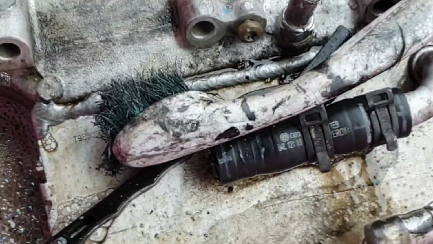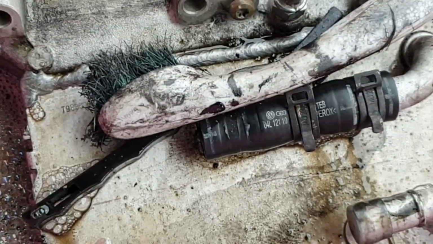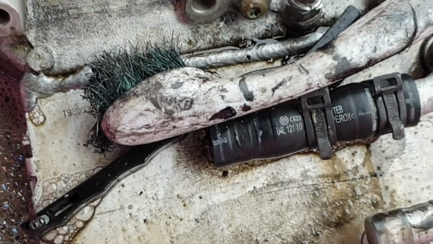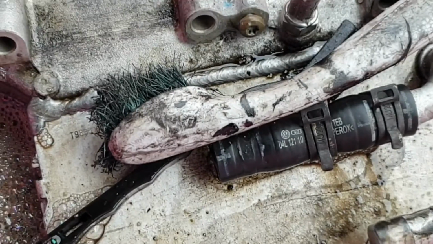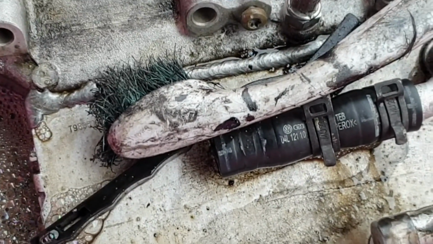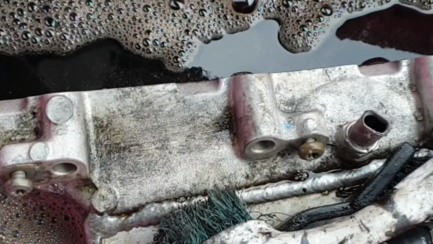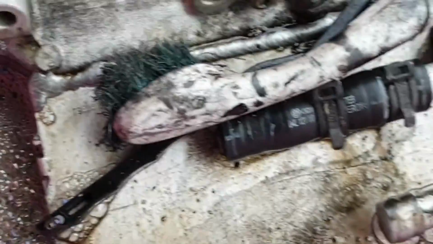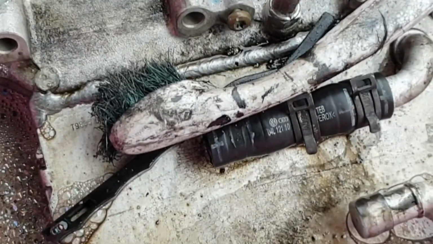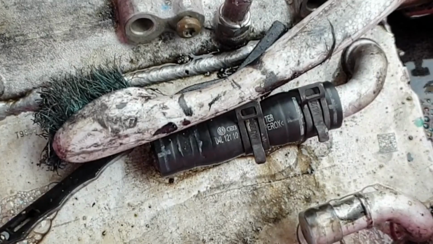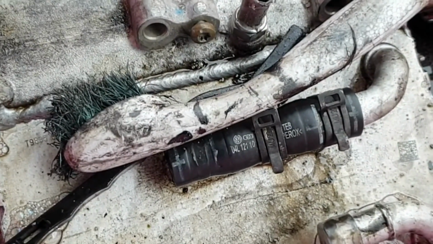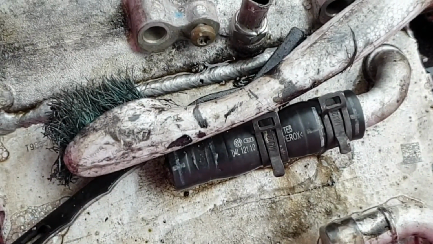Okay, as you can see, I have soaked the inlet manifold in the degreasing liquid since yesterday, and the liquid has completely turned to a dark black liquid. So today I'm going to clean that thoroughly, install it, and see if we can fix the problem.